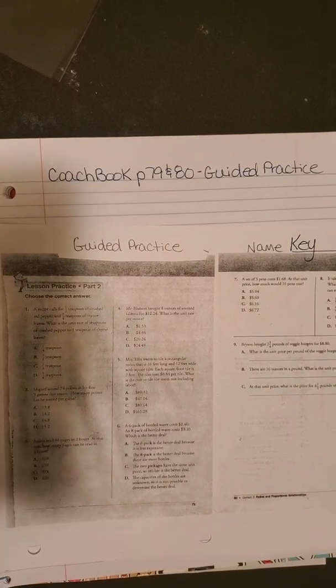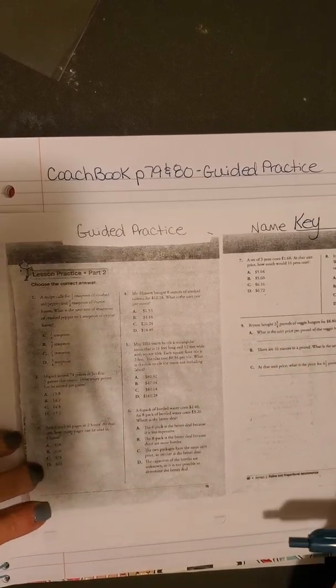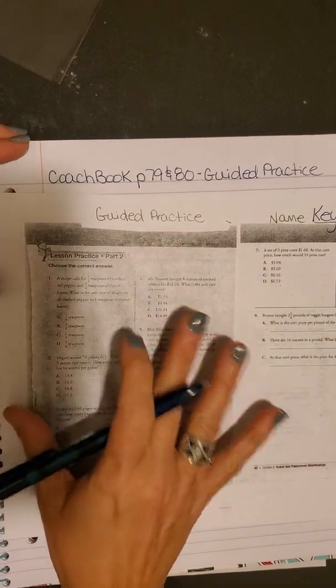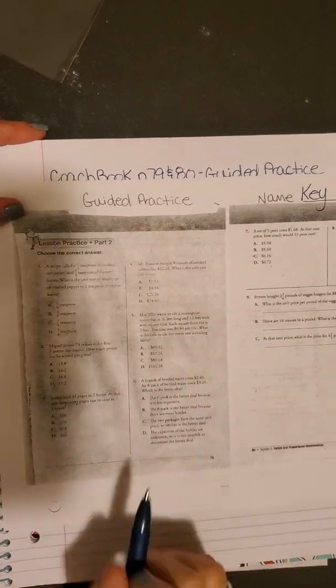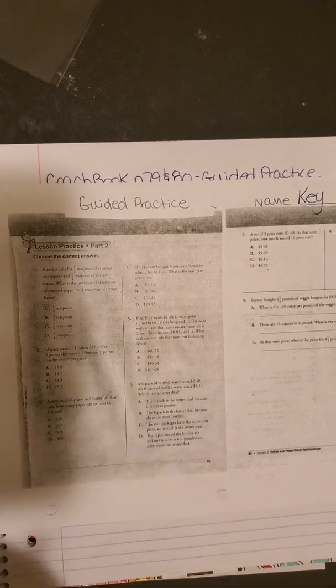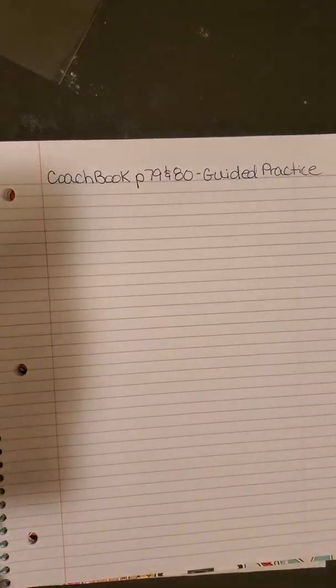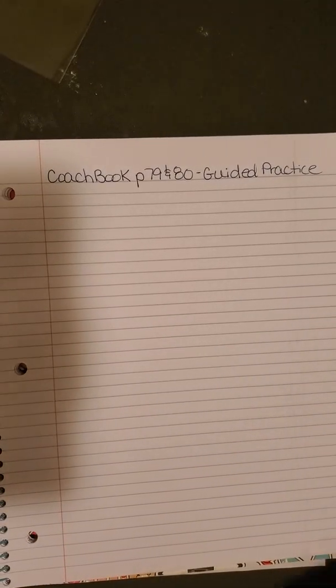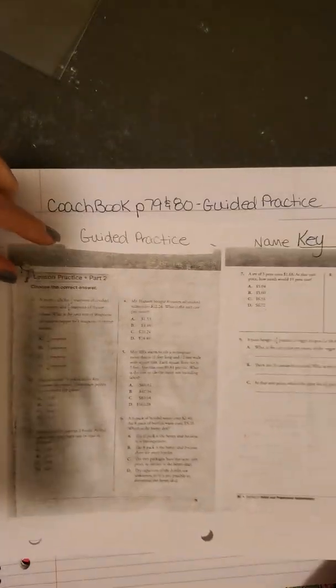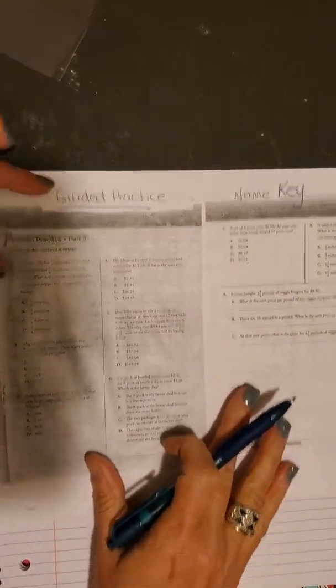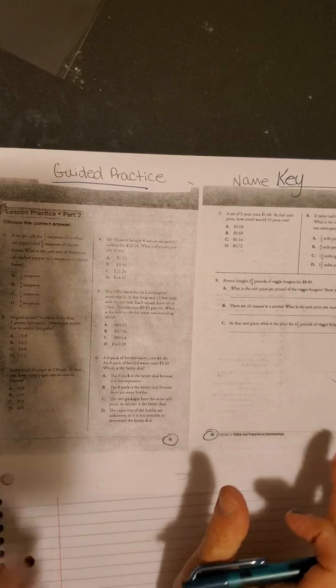Okay, guys, we're going to do this Coach Book guided practice. Because this is going to be kind of hard for you to see on the video, you are going to have a copy of this in front of you. I'm going to read off of here, but I'm going to do my work on this sheet of paper so that you can see it a little bit better. I'm going to be using the guided practice side of 79 and 80, so make sure you're on that side. We're going to work through these really quick, okay?